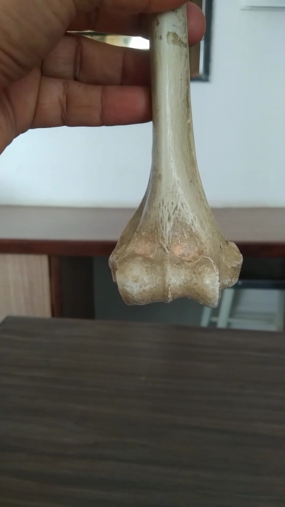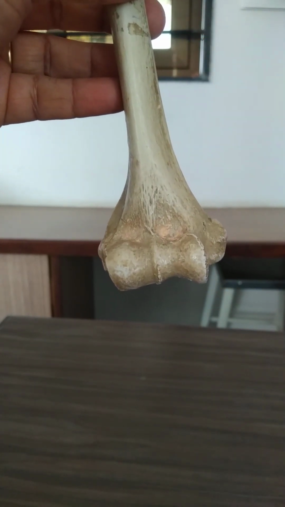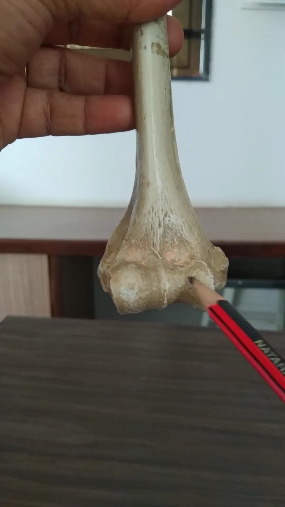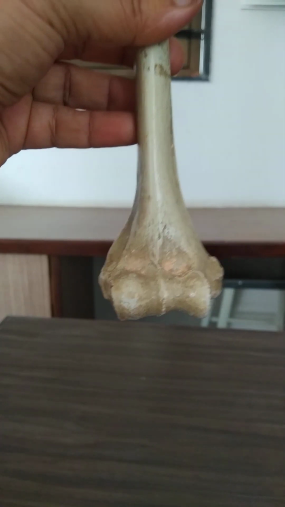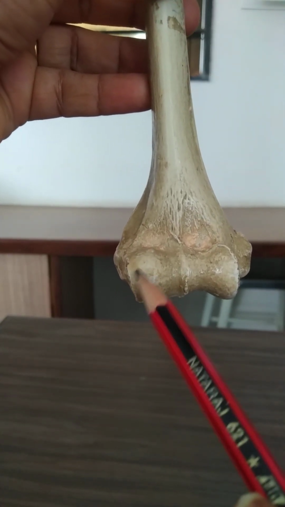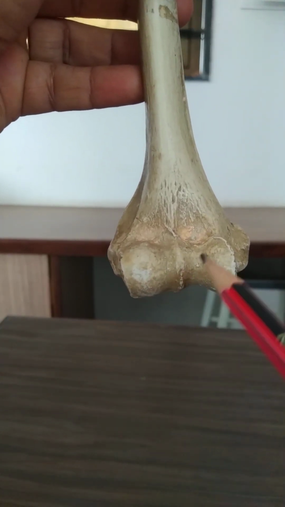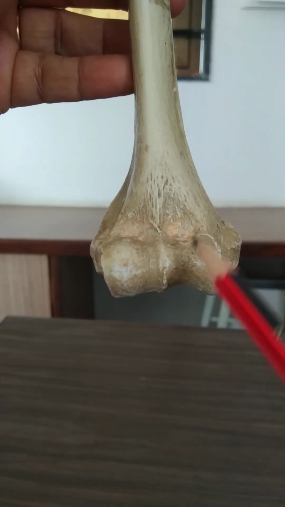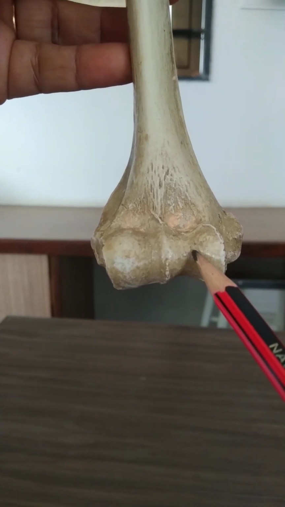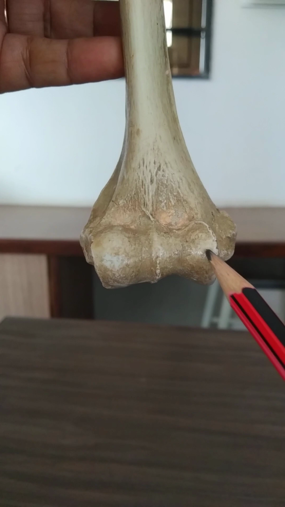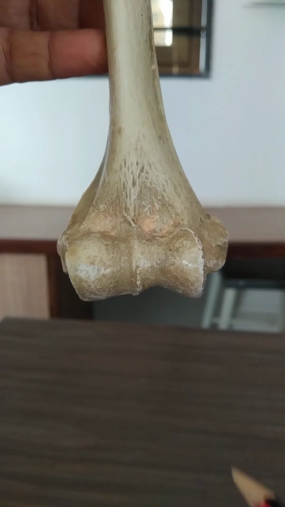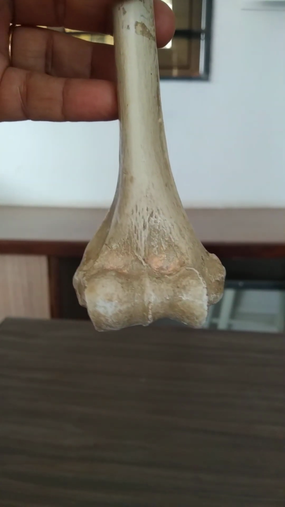Now going to the lower end, which is expanded, we can see structures like the capitulum and the trochlea. So these are the two articular parts in the lower end. The capitulum articulates with the head of the radius, while this pulley-shaped structure, the trochlea, articulates with the trochlear notch of the ulna. The medial flange on the trochlea projects 6 mm lower than the lateral one, and this results in the formation of the carrying angle.